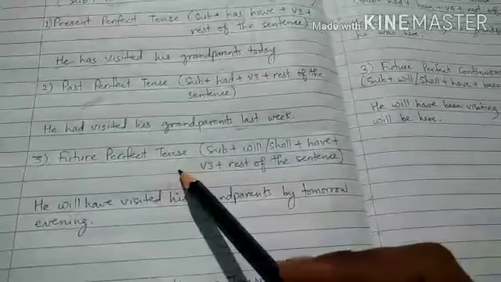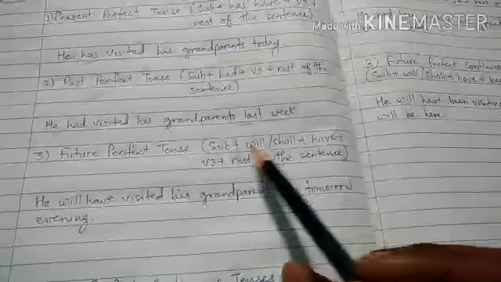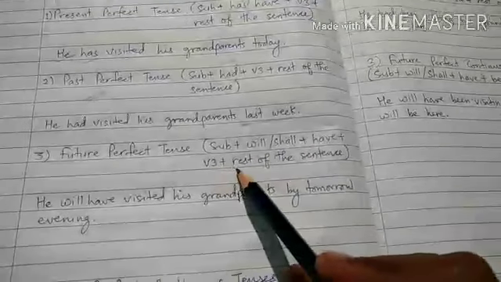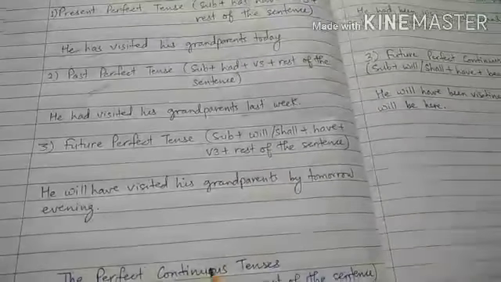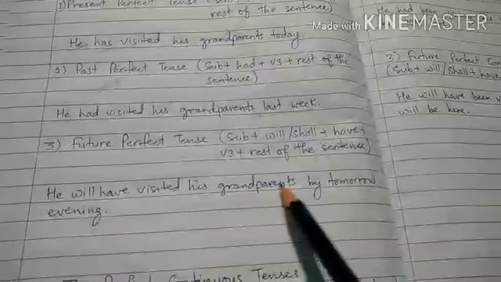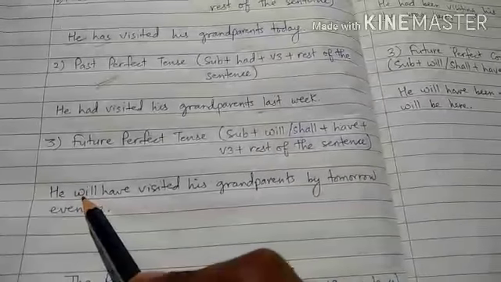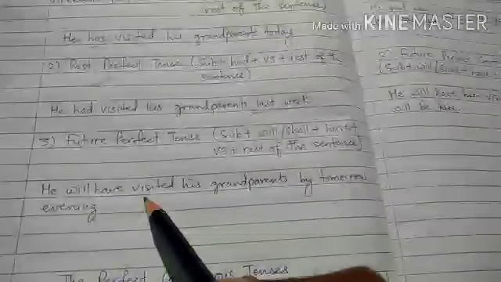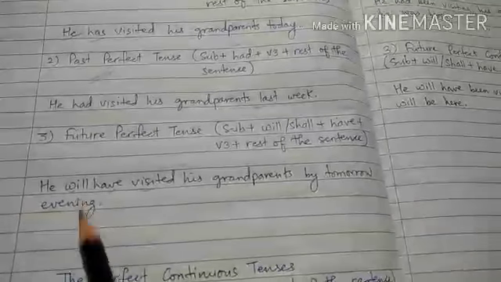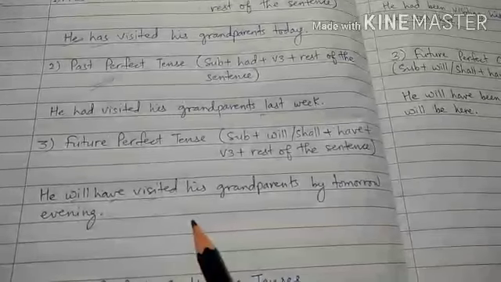Now see here, future perfect tense. Subject plus will or shall plus have plus V3 plus rest of the sentence. Now if you see here, he will have visited his grandparents by tomorrow evening. Subject plus will or shall, here it is will, have plus V3 plus rest of the sentence. So this sentence is in future perfect tense. Understood?